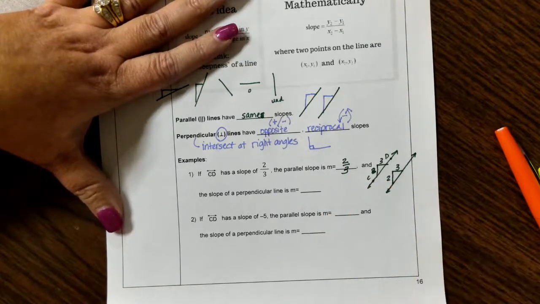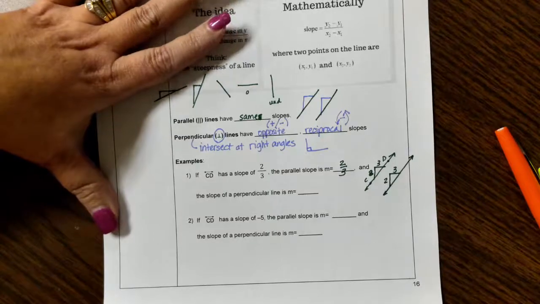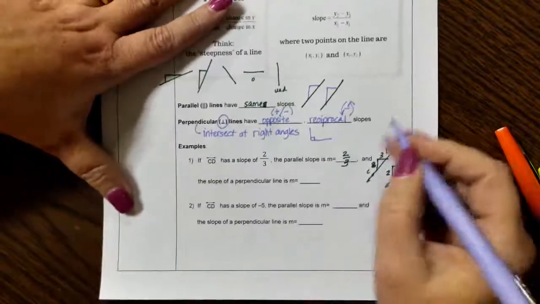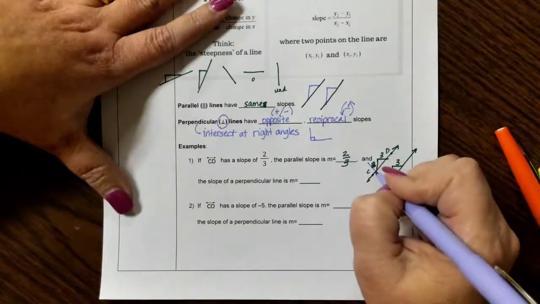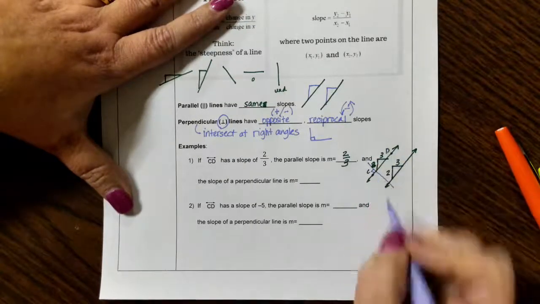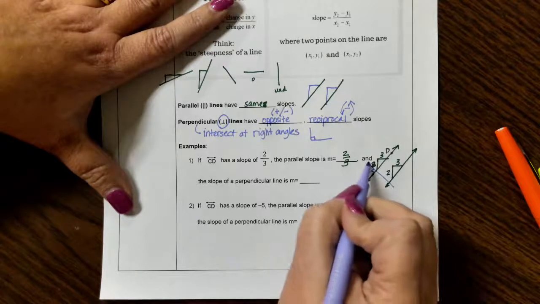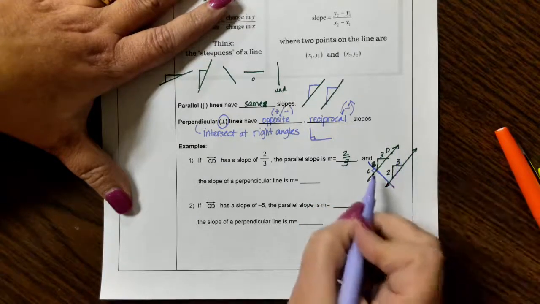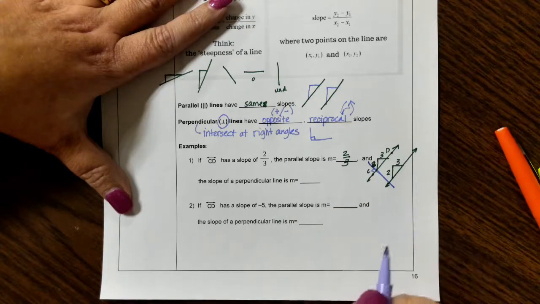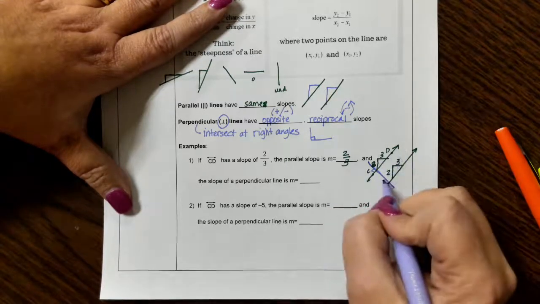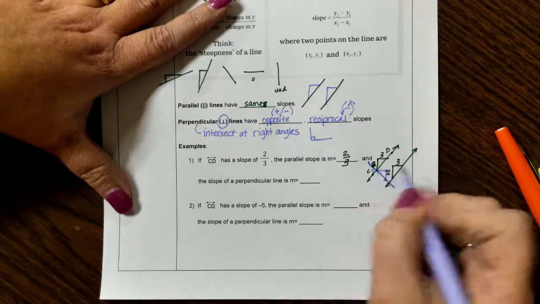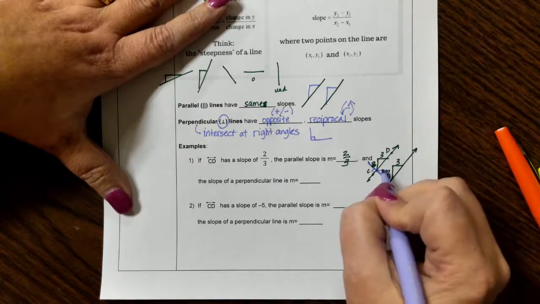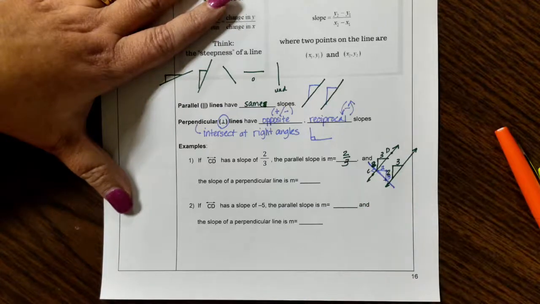The slope of the perpendicular line, so I want my line to be perpendicular to this line. Well, if I just eyeball perpendicular, remember perpendicular means it has a right angle. Notice that it goes in the opposite direction. This green line went up and to the right. It was positive. Now this is going to go down and to the left. It's negative. And it does the slope backwards. Instead of rising 2 and running 3, it rises 3 and runs 2 in the opposite direction.